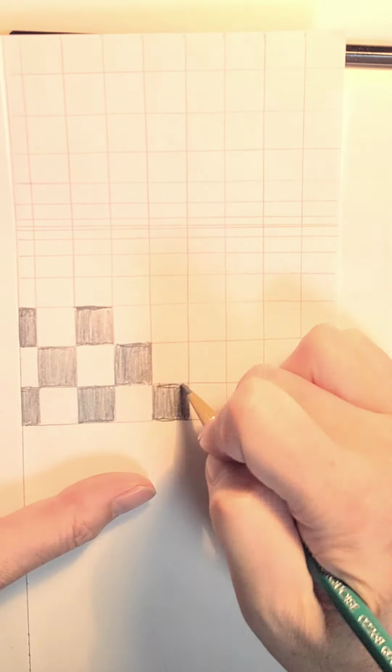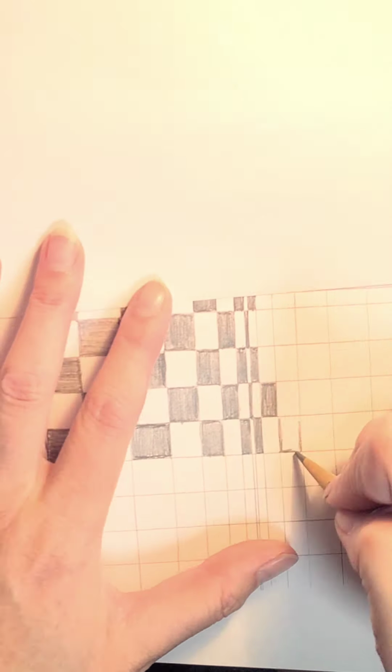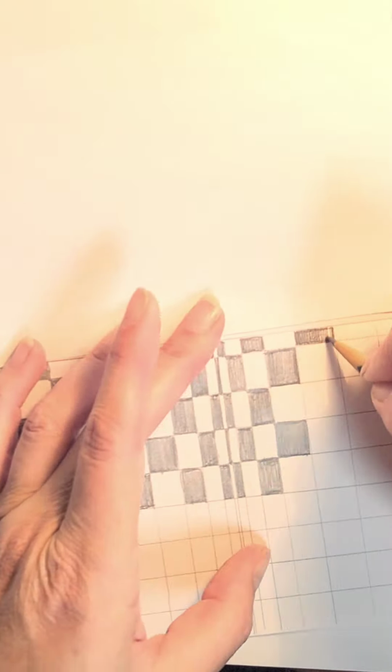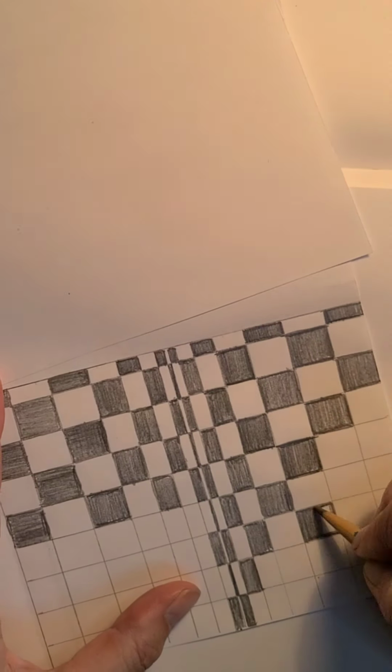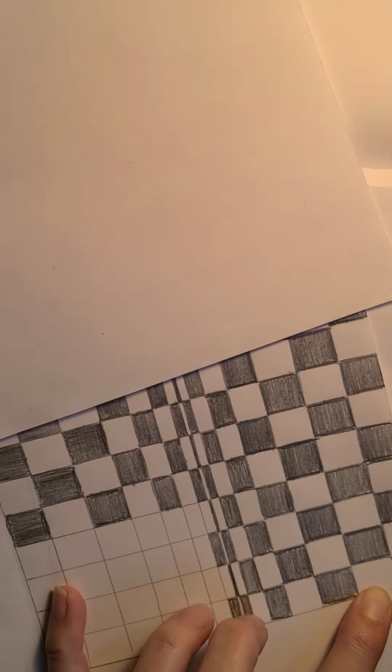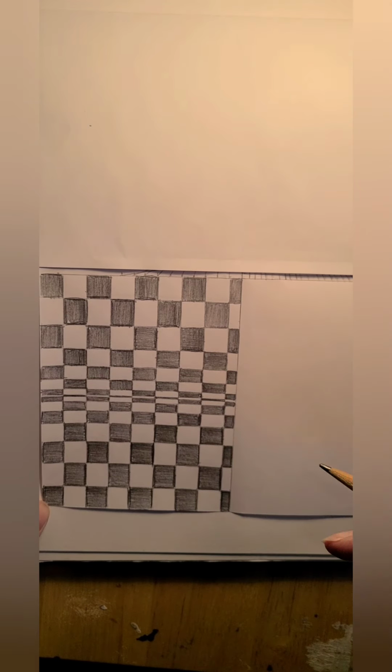One of the most common optical illusions that you can create is manipulating a checkerboard pattern to make it look like it is receding in space, and you'll notice that that is what most of the images were in the examples that you've seen already in this video.